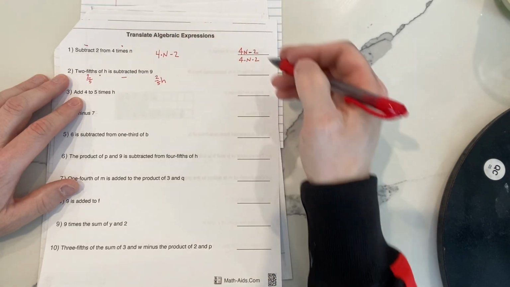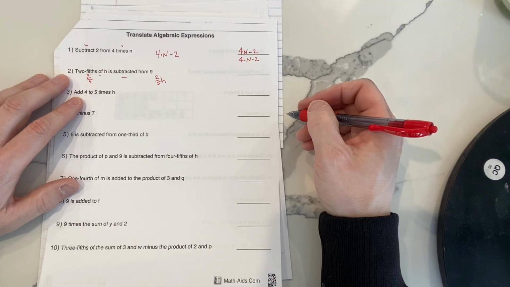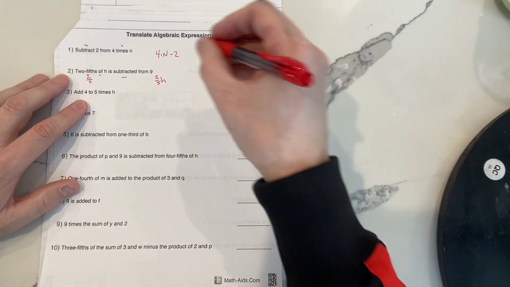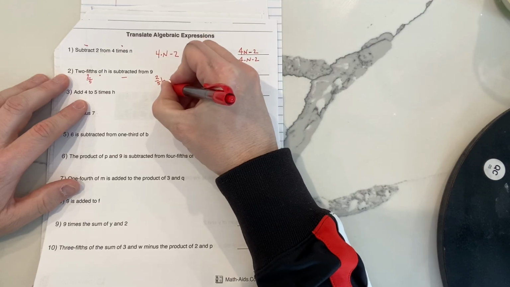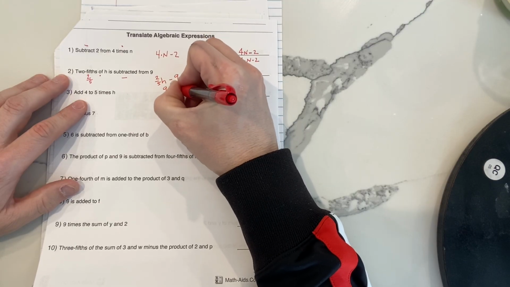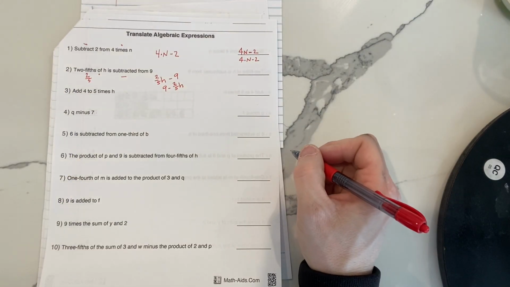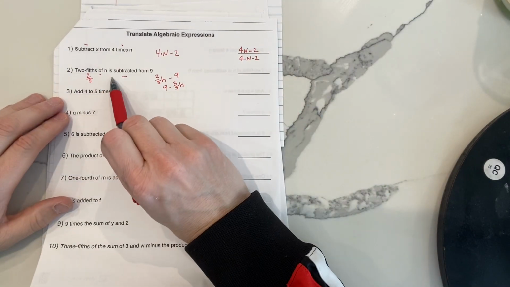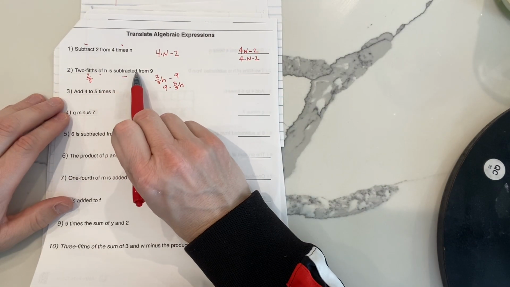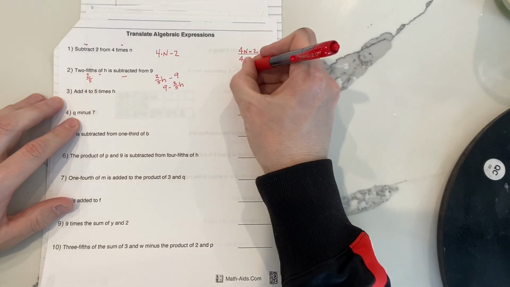So that's what that is. It says 2/5 of h is subtracted from 9. So is it this way or is it this way? 2/5 of h is subtracted from 9, it would be this one.